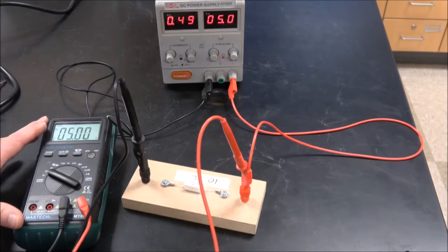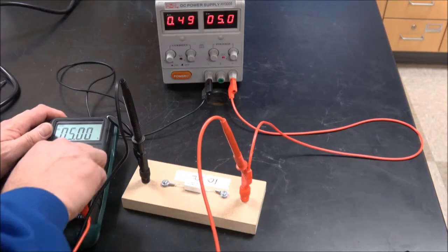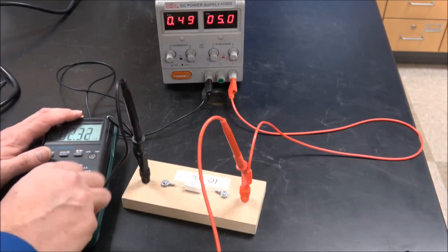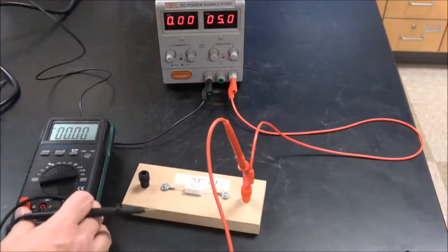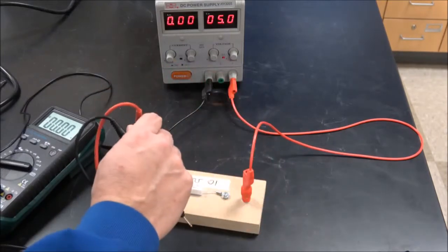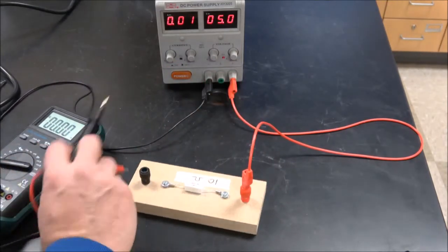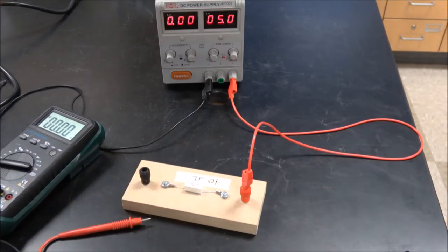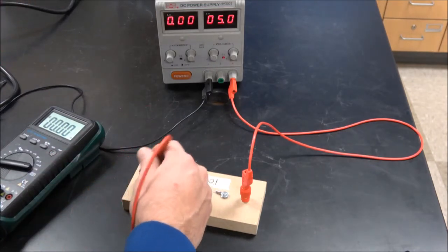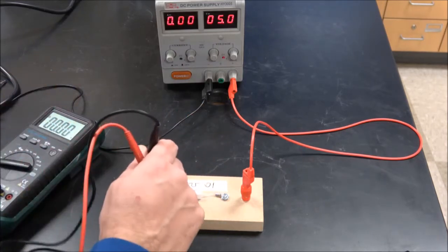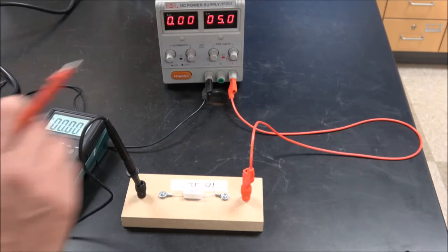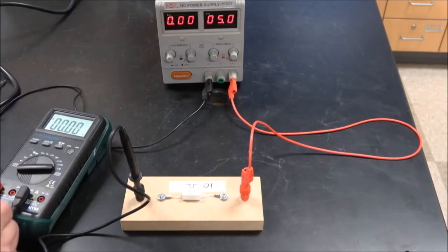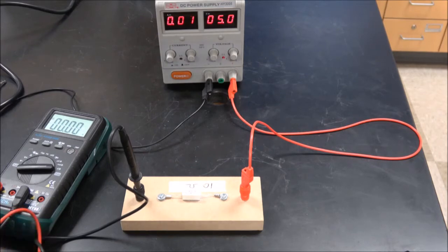Now we want to measure the current. So if you recall, to measure current, what do we have to do? Move our meter over to current. Flip this terminal over here to current. We need to disconnect something in the circuit, and then run the current through the meter. It's not behaving, well, we'll use this one. There we go, 0.47 amps, 0.46 amps. All right, record that in your data table and go on to the next step.